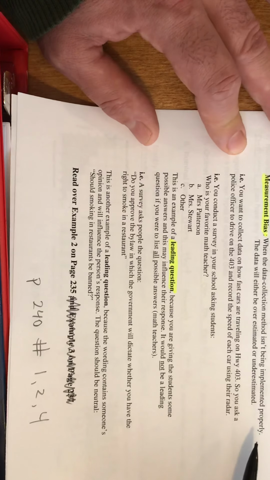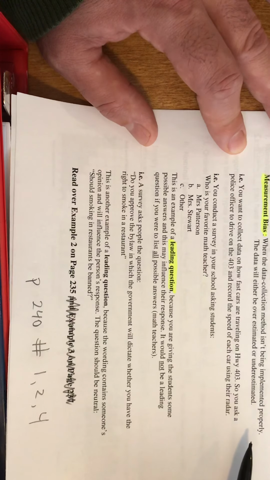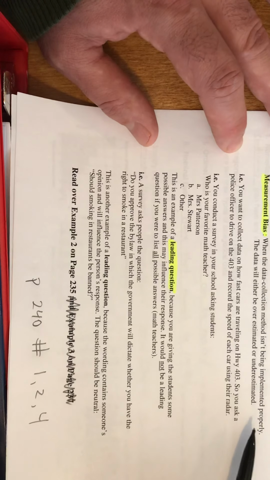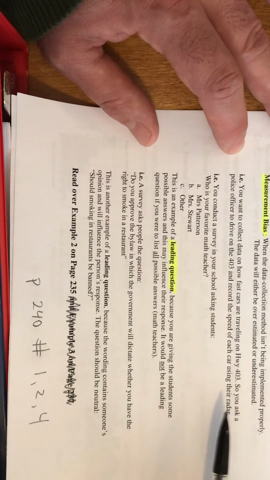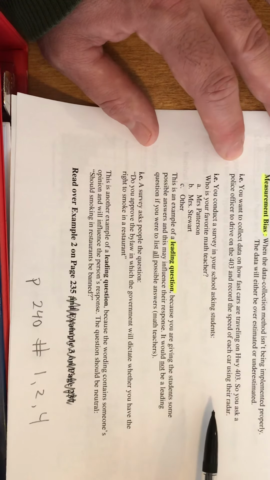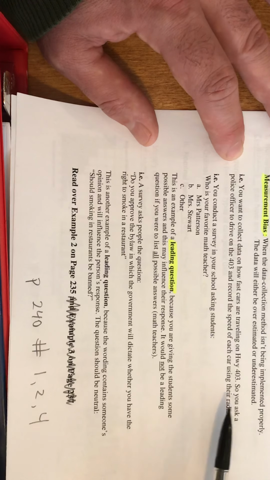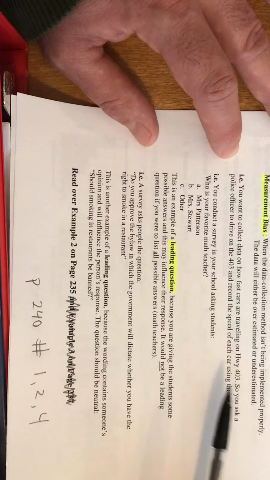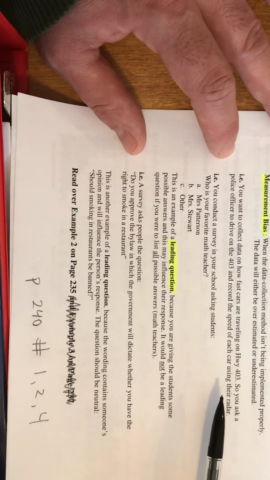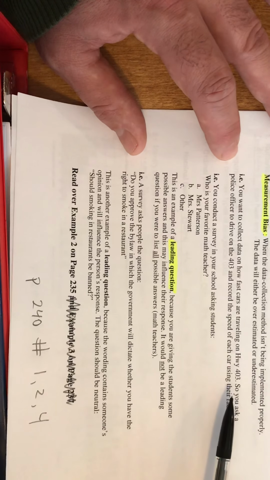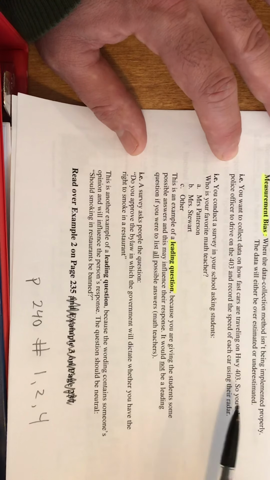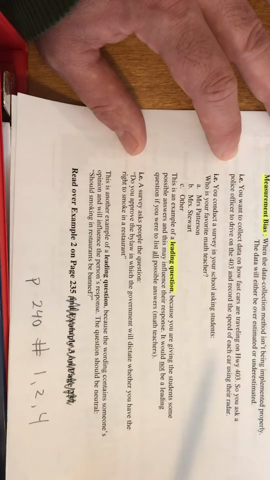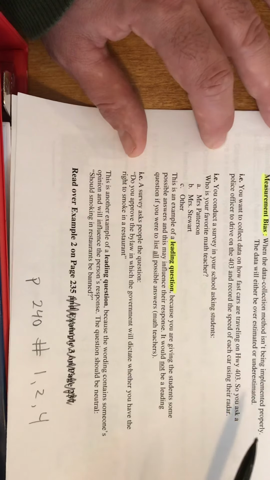And measurement bias is when the data isn't being collected properly. So you'll get either a bigger number than it should be or a smaller one. For example, if you're driving on the highway and you drive by a cop car, you're going to slow down. So that's not going to get an accurate speed of what people actually do. Instead, you would go on top of the bridge and measure their speed, and you would get an accurate reading of people's actual speed.